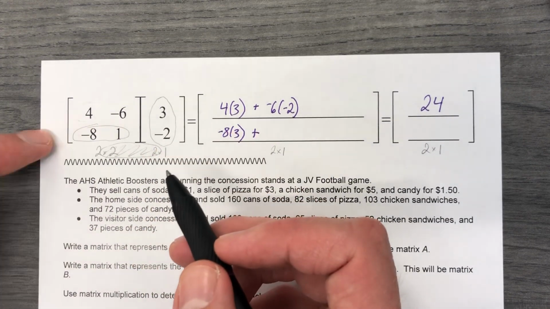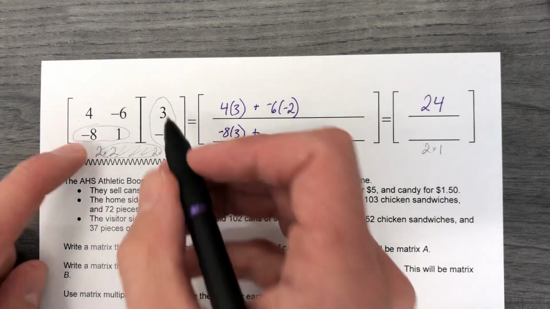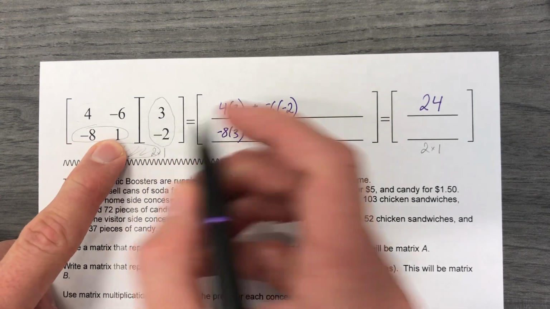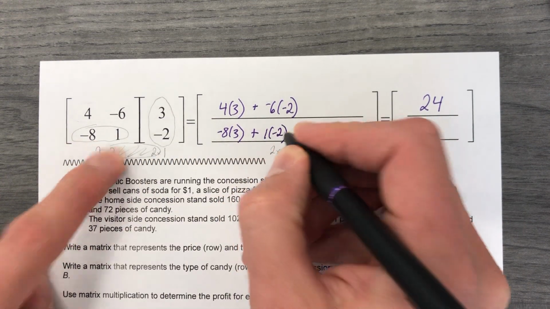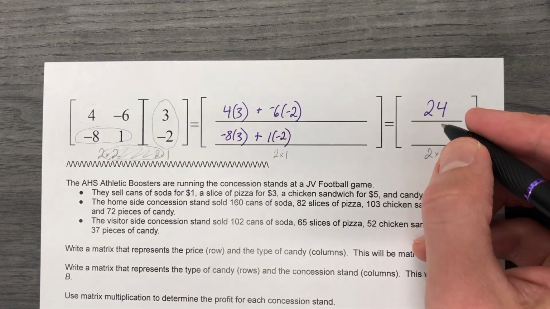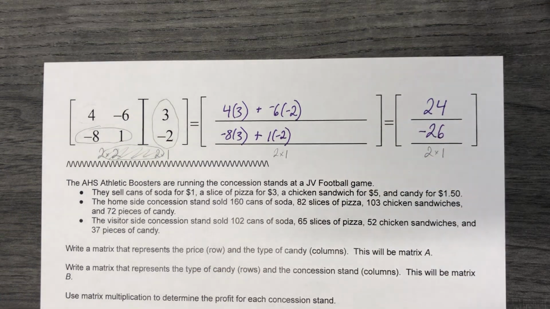If I have 3 numbers here in this row but 2 numbers in this column, I can't do it. Okay, -8 times 3 plus, let's move to the next, 1 times -2. That gives me -24 minus 2, and that, my friends, is going to give me -26. We have just multiplied matrices together.